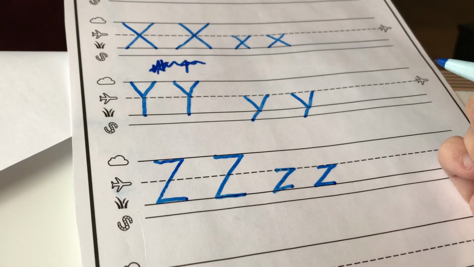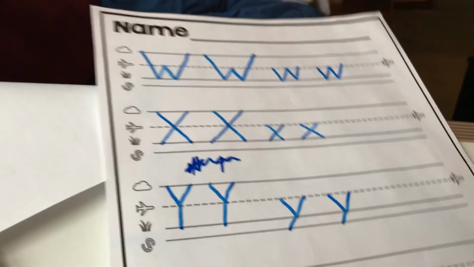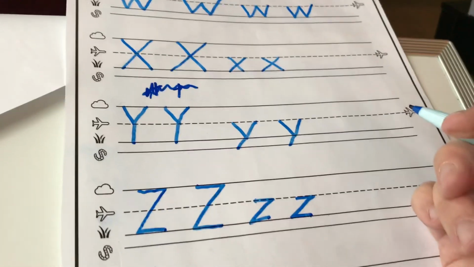Z says zebra. Zigzag. So there you have W, X, Y, and Z.